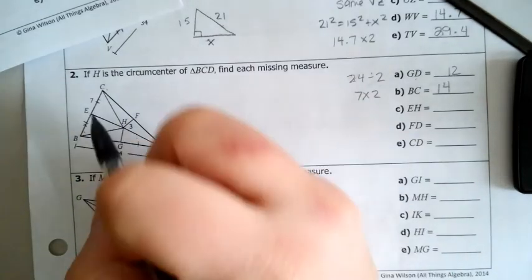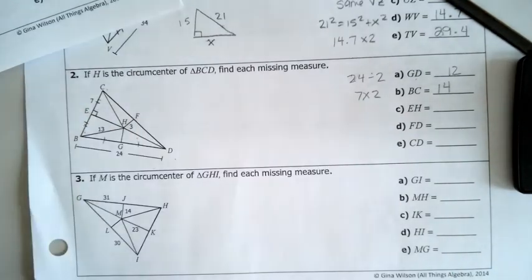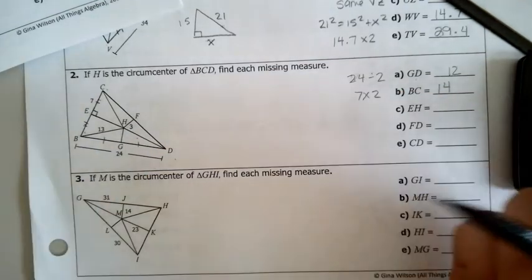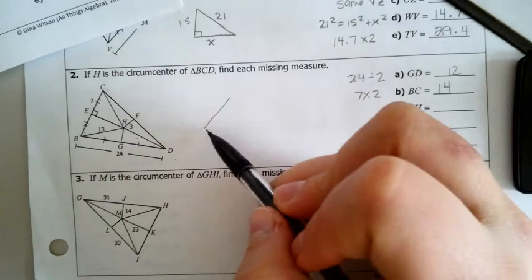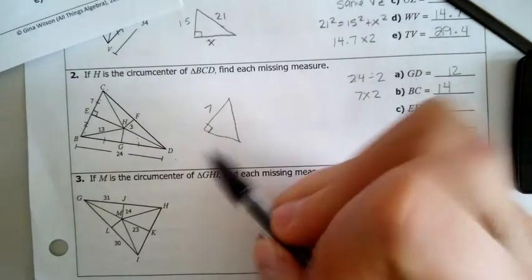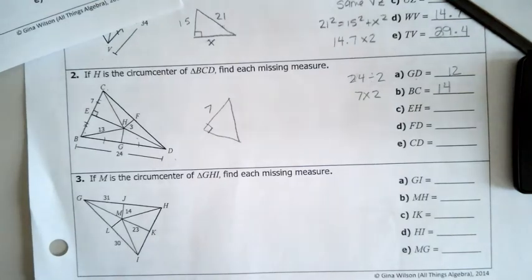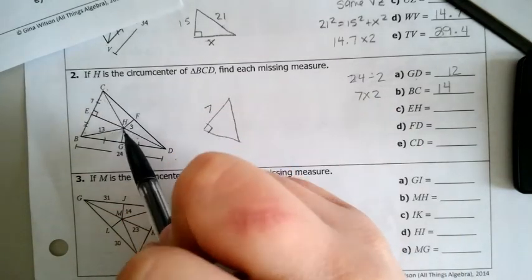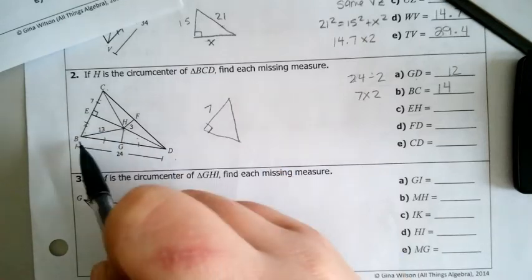We have EH here. We need to draw the right triangle. Here's the right triangle. It's 7. But we don't know any other measure. So what else can we use from the picture to fill in this right triangle? Well, you know the distance from the circumcenter to a vertex is the same for all vertices.